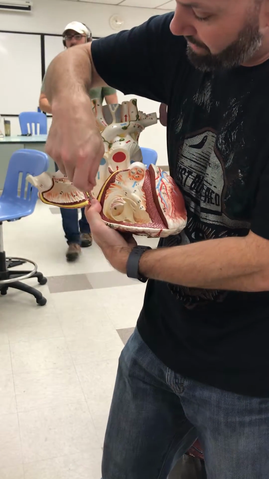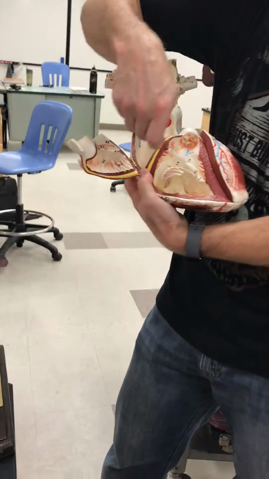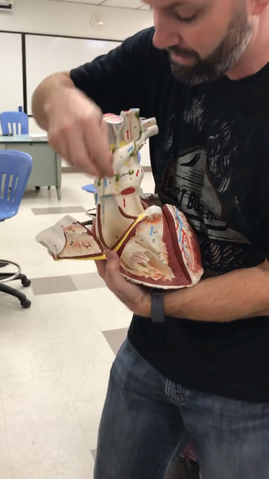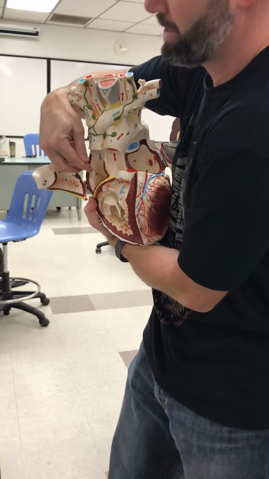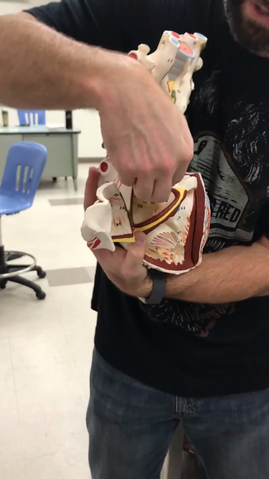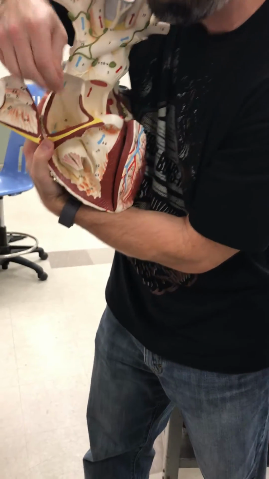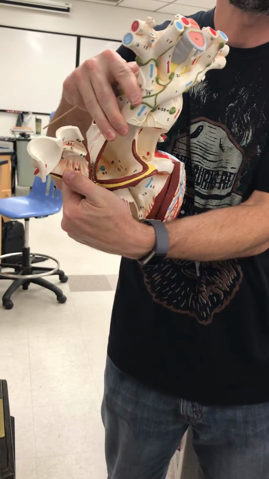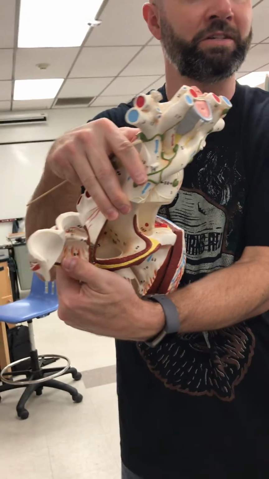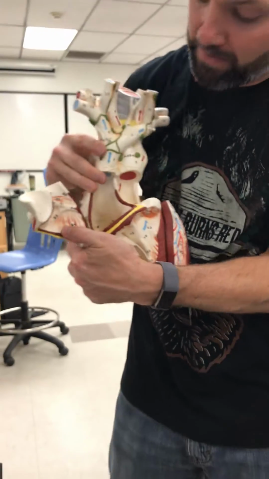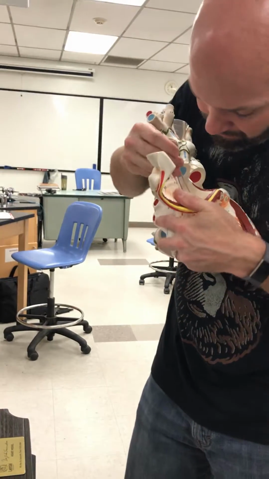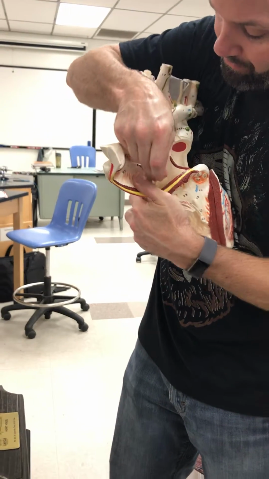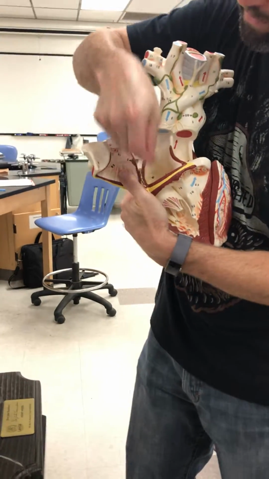So here's where superior vena cava empties, and then that big blue down there, that's where inferior vena cava comes in, and then the smaller blue next to it down there. Coronary sinus. Is that tilted enough? You see it? And there's a depression right next to the sinus, right here.